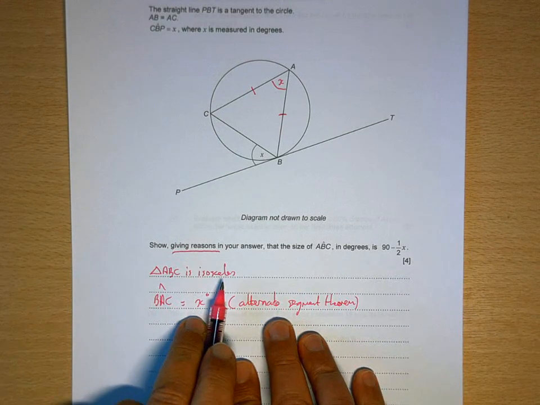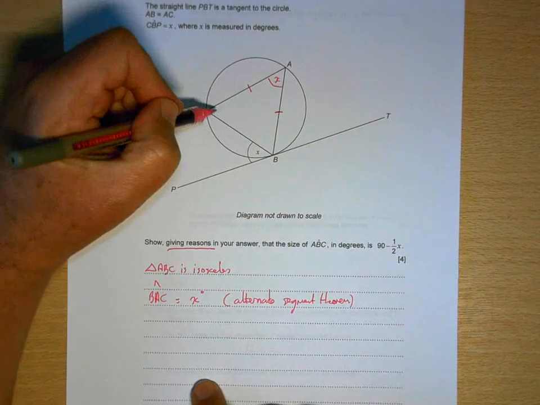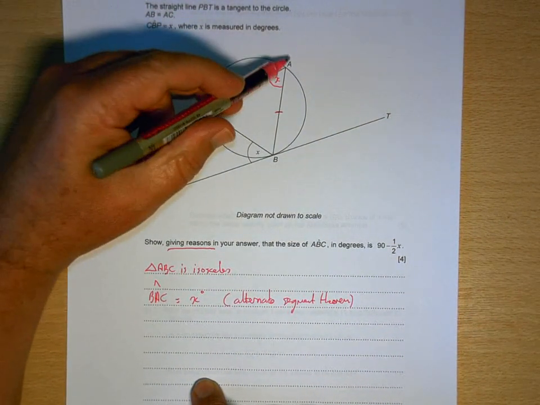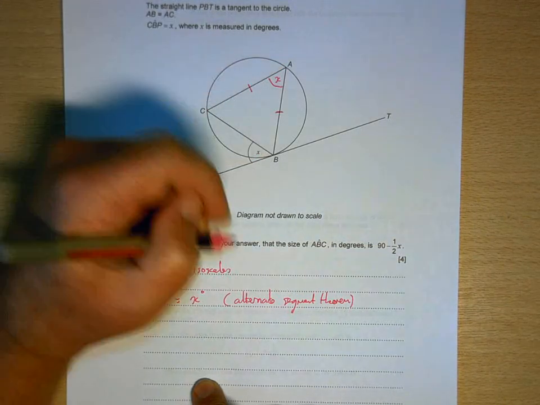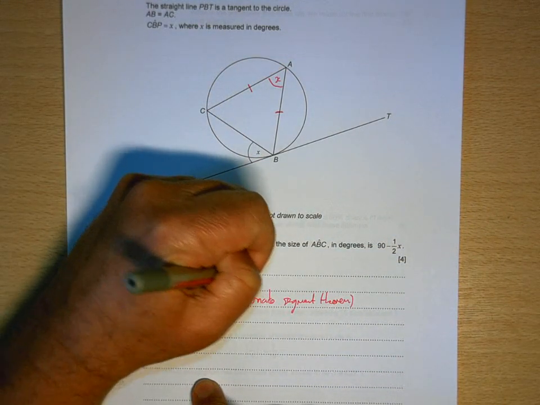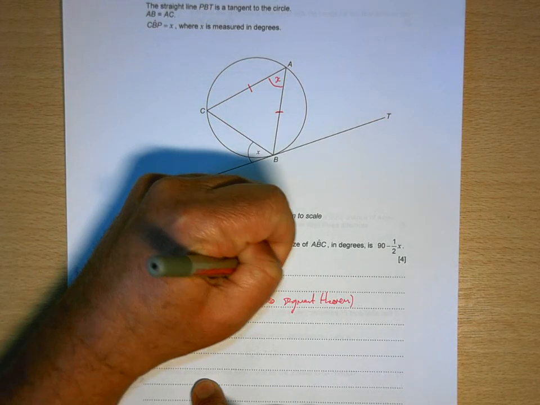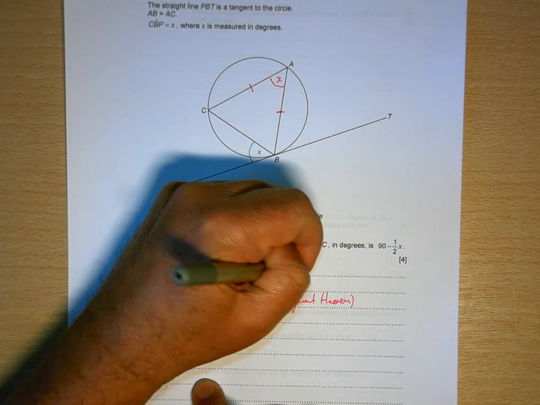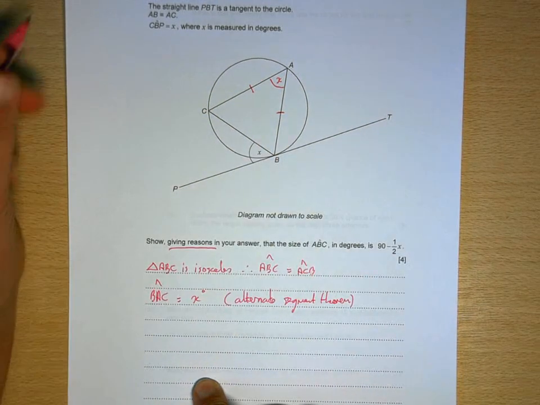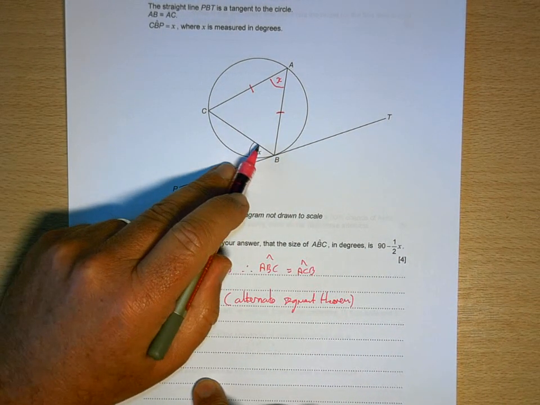ABC is isosceles, so that means that angle ABC is equal to angle ACB. So therefore angle ABC is equal to angle ACB, and it's ABC that we want to work out.